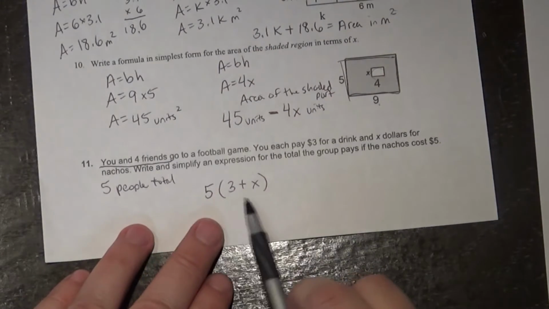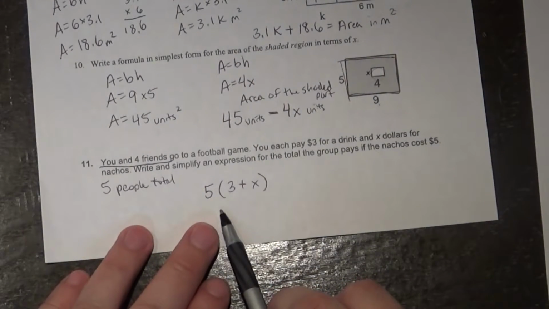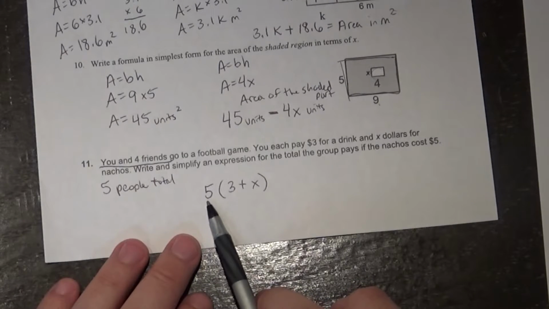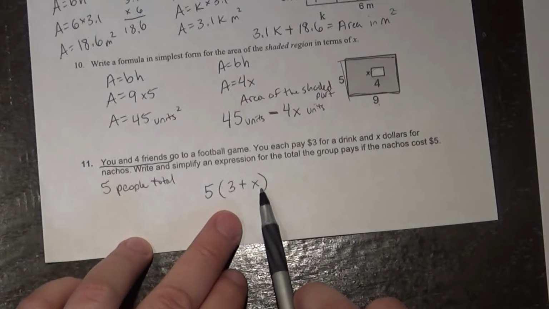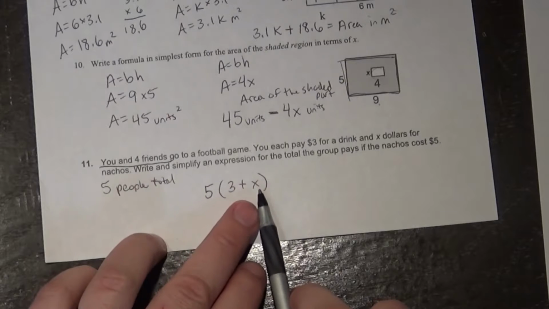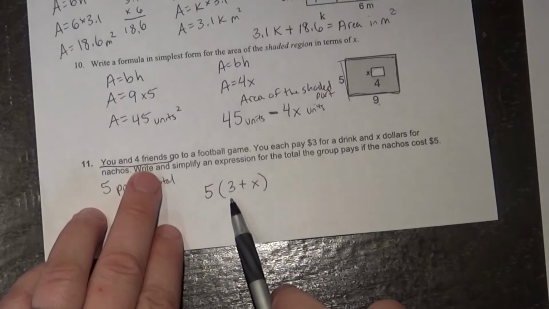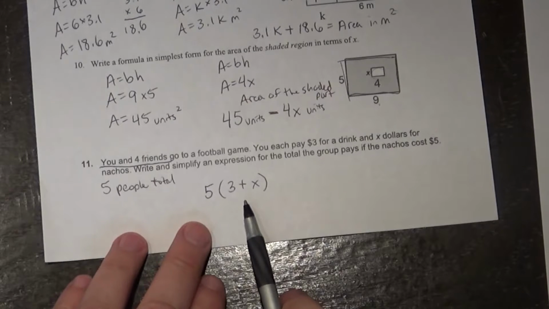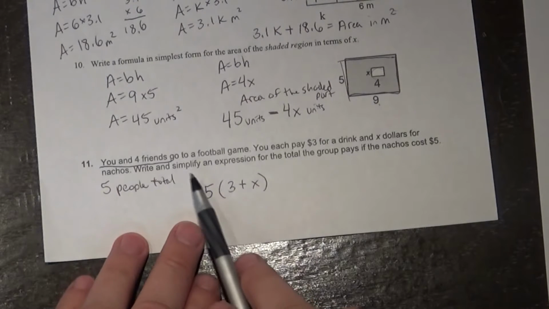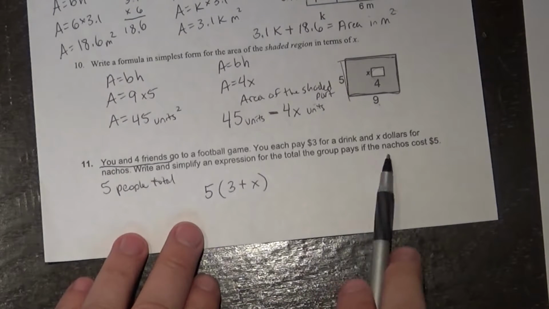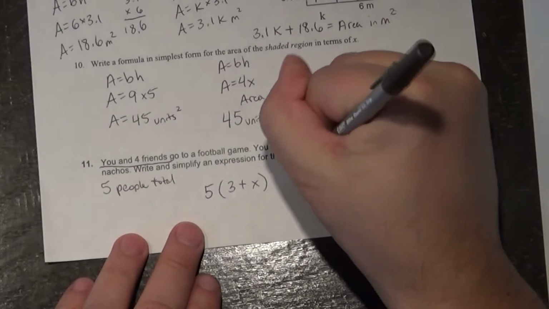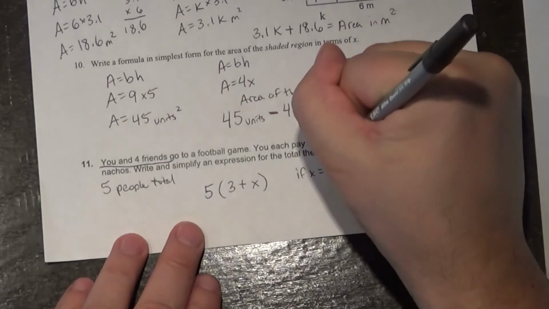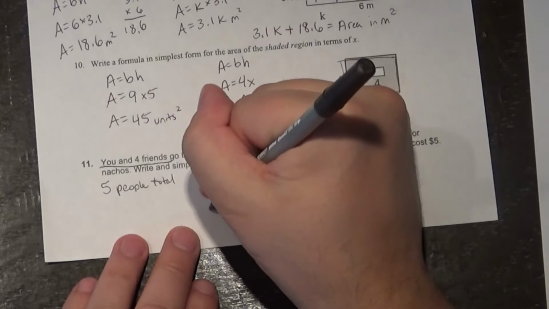So I could use this algebraic expression to set this up: 5 times (3 plus X). You're paying $3 plus X dollars. Your other 4 friends are paying $3 plus X dollars. All right, so that would be my expression I could write out. Then it says that I want to write it out if x equals $5. So I'm going to now substitute.